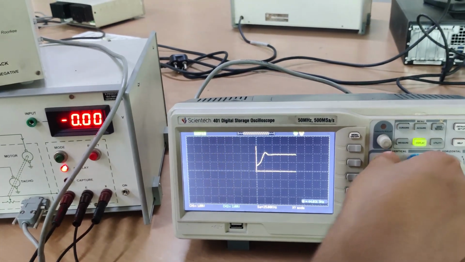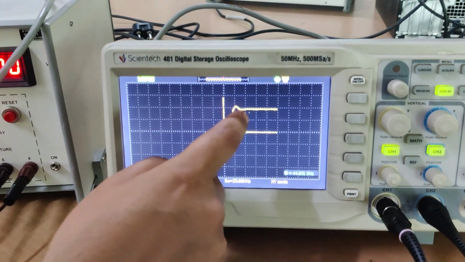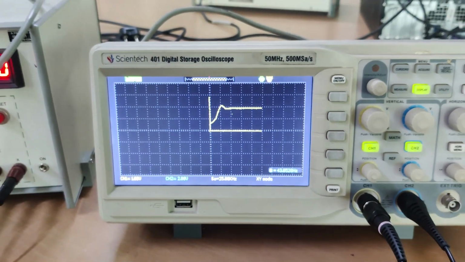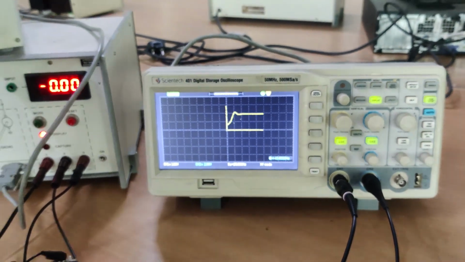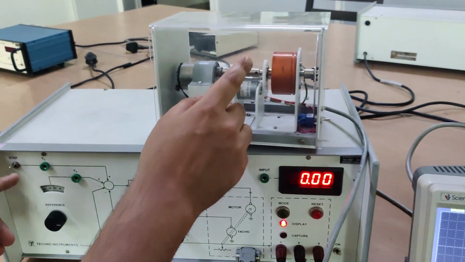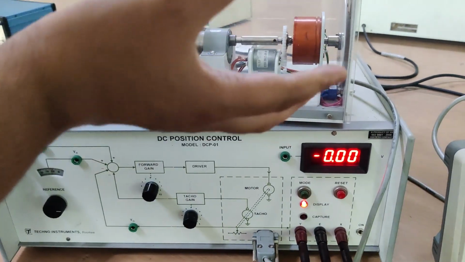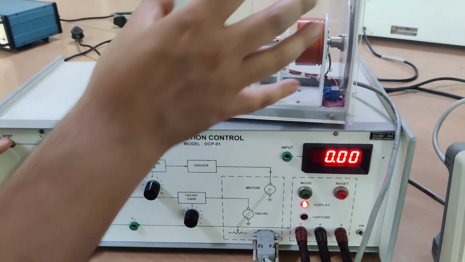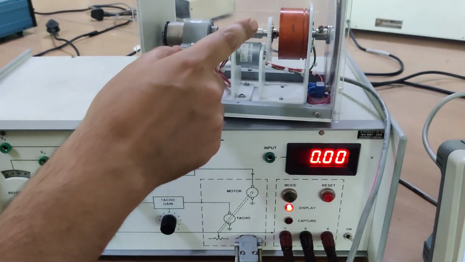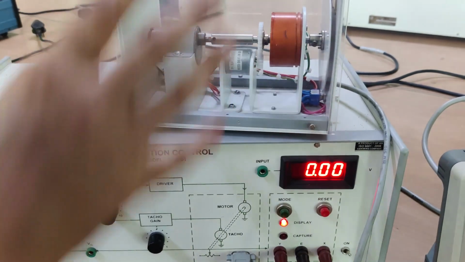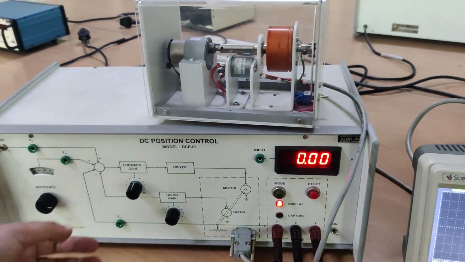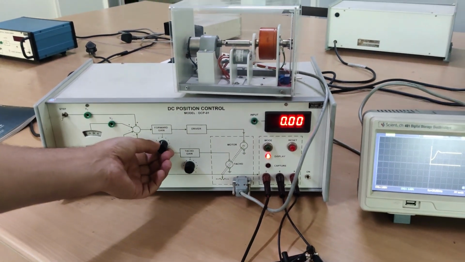You can clearly observe from the graph how the system has become faster, but the oscillations have come into the system. So by increasing the gain, you can see the system has become faster. You can visualize in the transparent panel how the DC position motor behaves. Practically, you can clearly visualize how the position of the motor varies and the oscillations are there as well. Now I will repeat the process by increasing the gain.